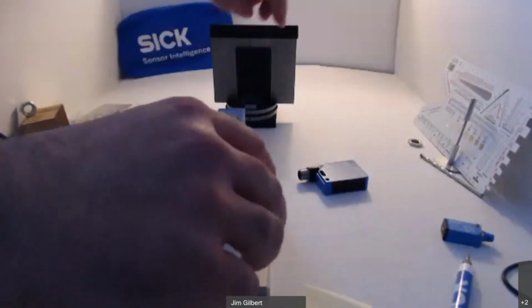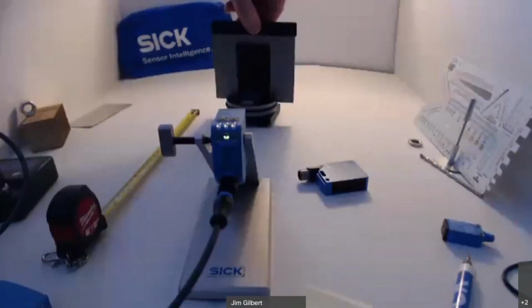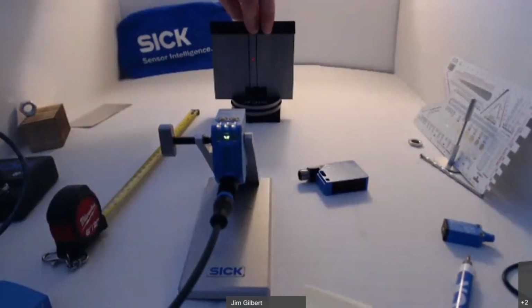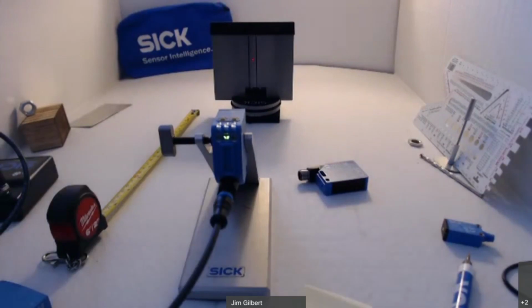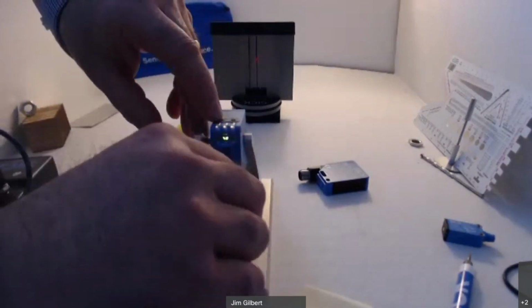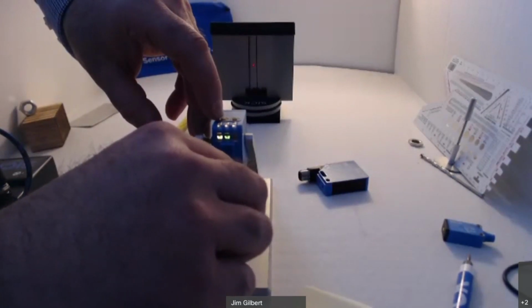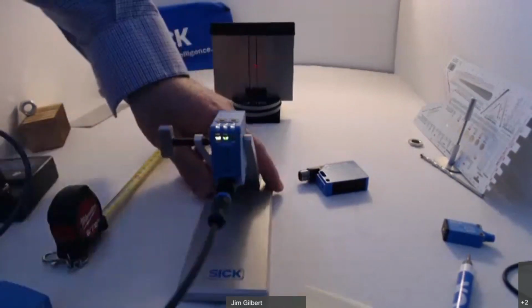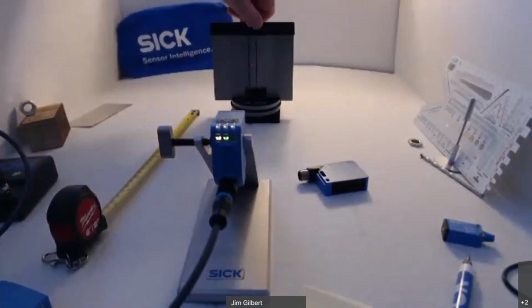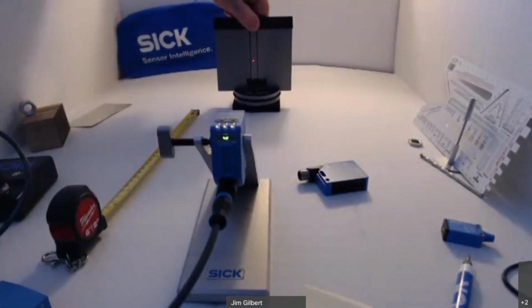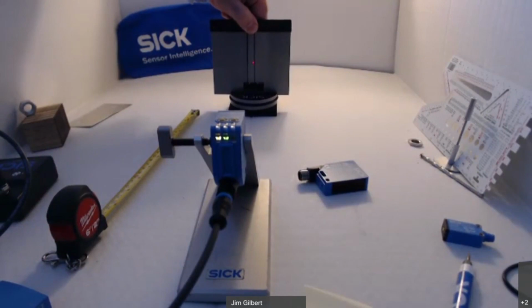And I'll do the same teaching process. I won't do it on black. I know that'll be a very steep angle. So now we'll take a look here. Teach it on the surface at about, again, about 200 millimeters. We'll just verify that switching point by bringing the target in again.